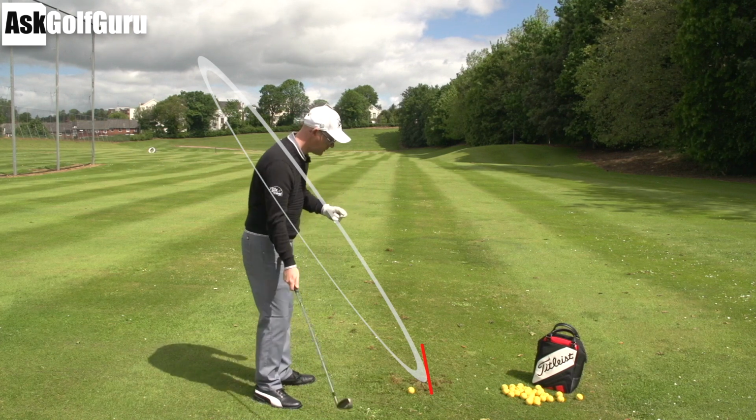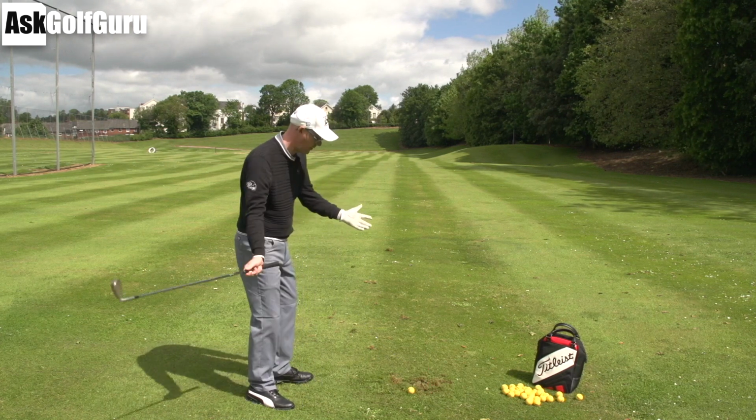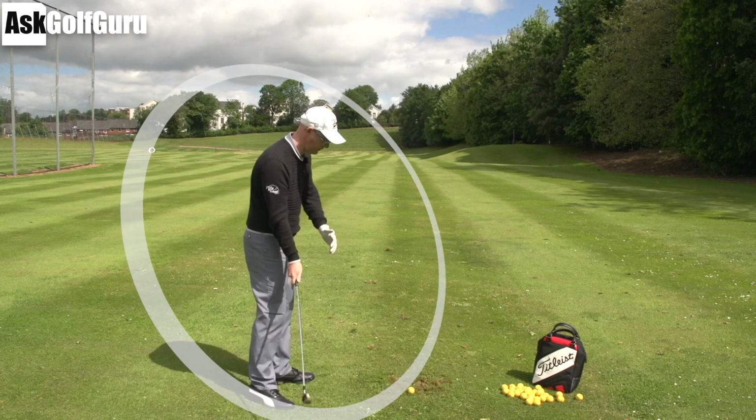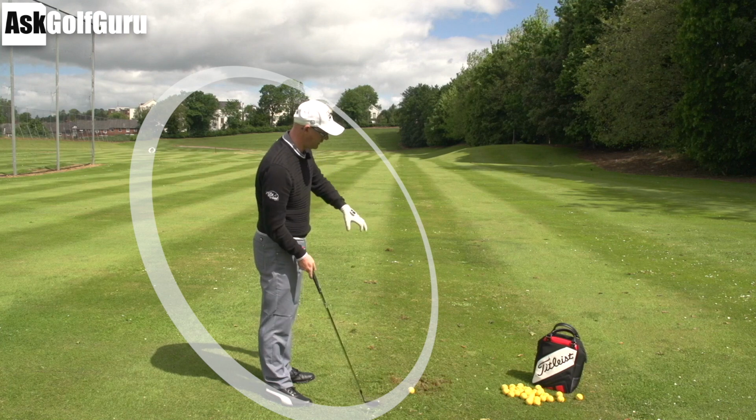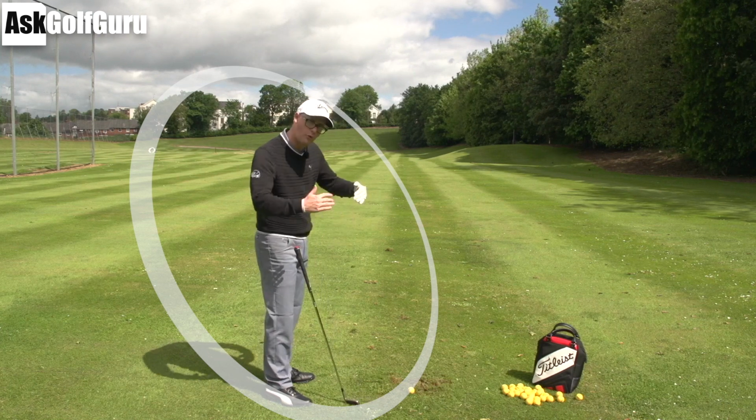Now if I'm doing vice versa, if I'm hitting upwards, hitting the driver, or I'm hitting irons and I choose to hit upwards, which I wouldn't advise, but let's pretend I do, the club path of the club will now be going leftwards of the swing direction.